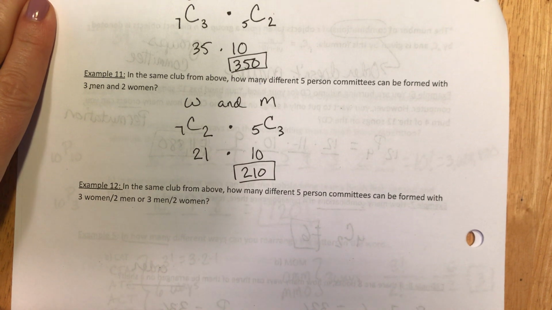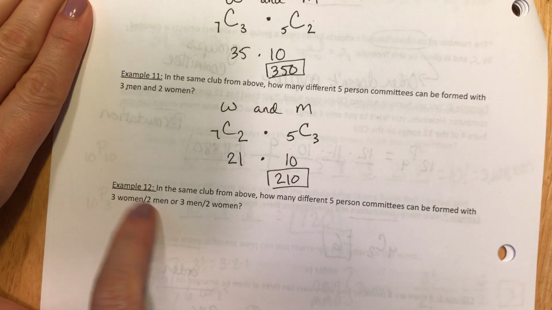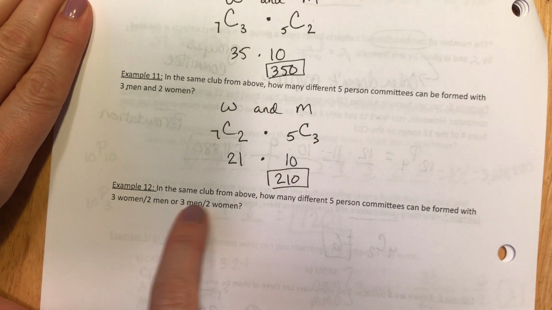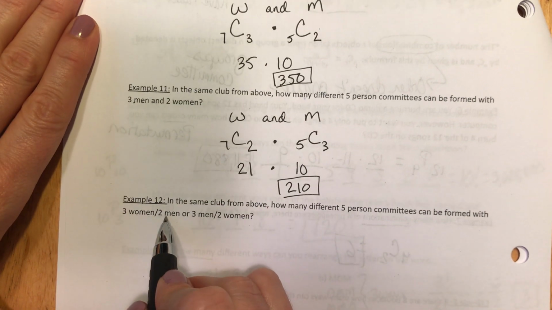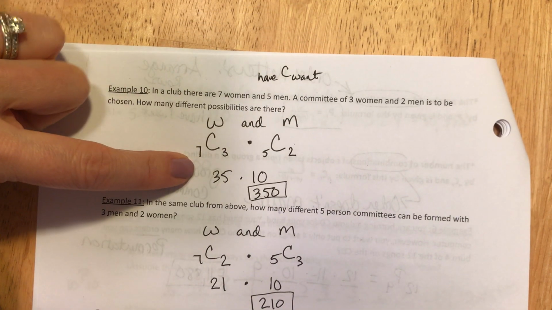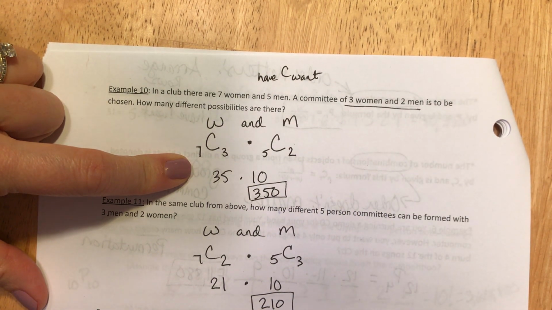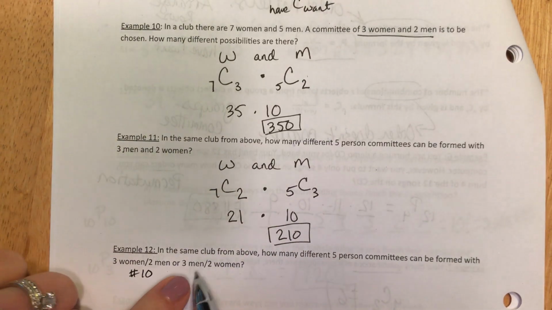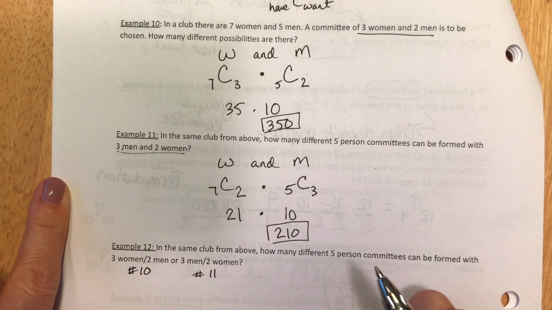All right, so number 12 is a challenge. From the same club above, how many different 5-person committees can be formed with 3 women, 2 men, or 3 men, 2 women? So 3 women, 2 men is this problem. 3 women, 2 men. This is number 10. And then 3 men, 2 women is this problem. Number 11.